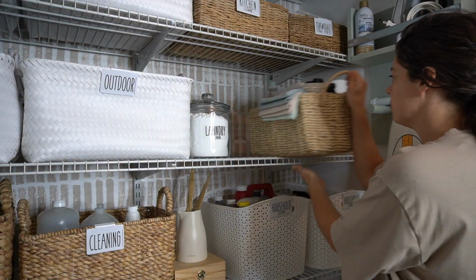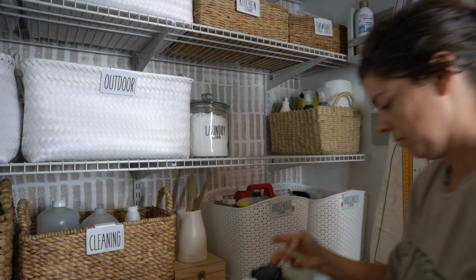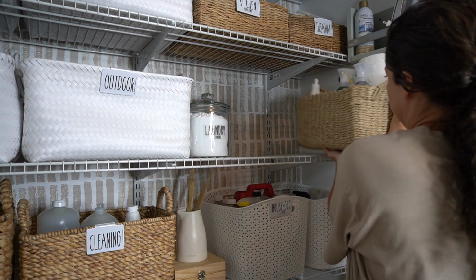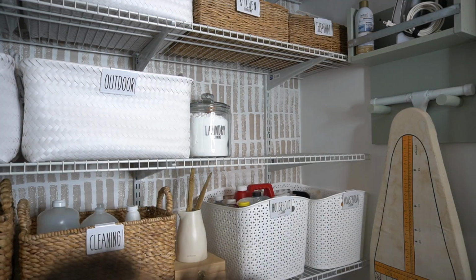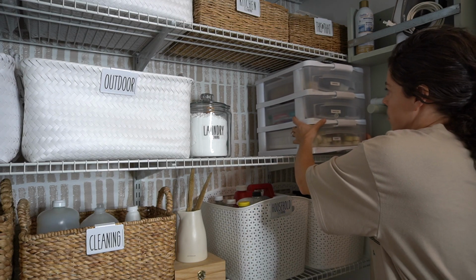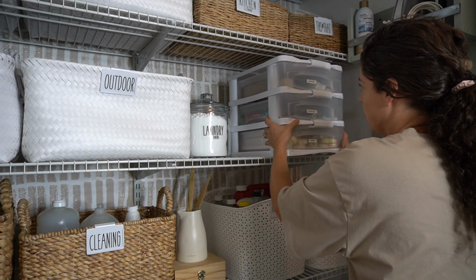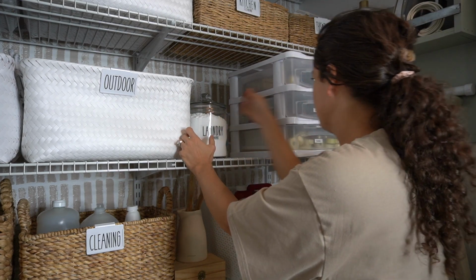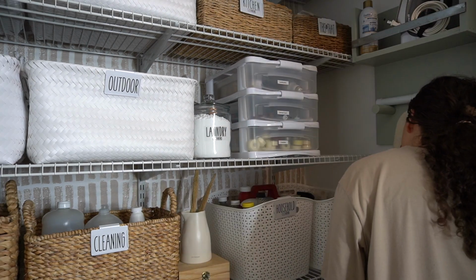One thing I did was remove these 2 cleaning caddies from my utility closet, and I put 2 of the boxes that I was going to put in the guest bathroom in those spaces, because I felt like these fit better in the utility closet. It made more sense to have them in here since they were housing more miscellaneous household items.